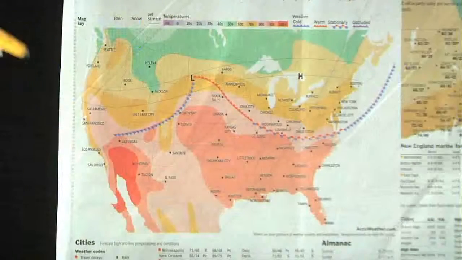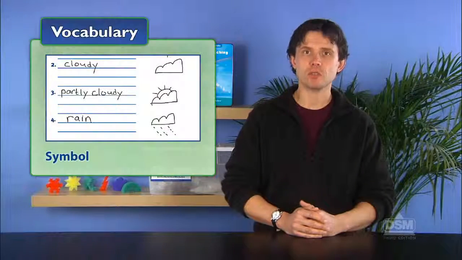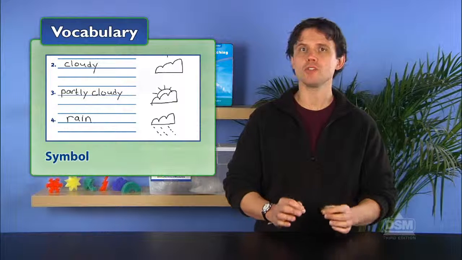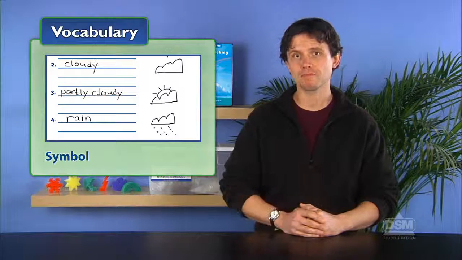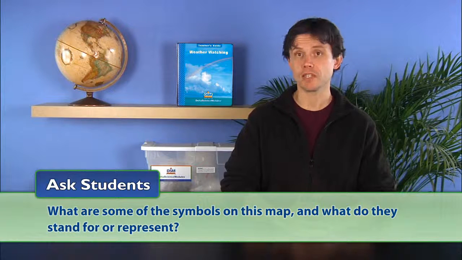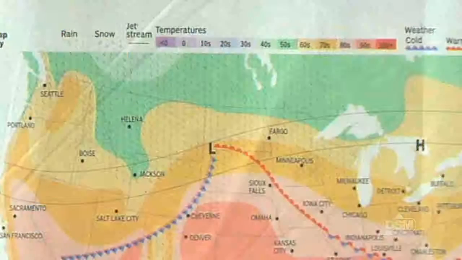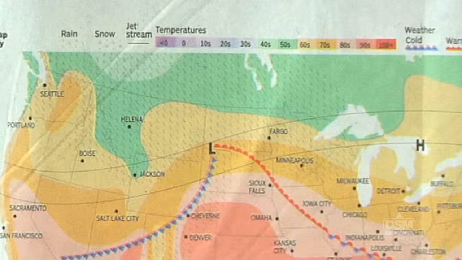Next, turn students' attention to the map on the weather page and point out pictures that appear on the map. Define the word symbol for students as a simple picture used to stand for or represent something. Ask students, what are some of the symbols on this map, and what do they stand for or represent? Answers will vary depending on your local paper. However, most national weather maps use symbols to represent sky conditions, precipitation such as rain or snow, and lightning storms and hurricanes. Inform students that temperature may be represented by numbers or by bands of color.